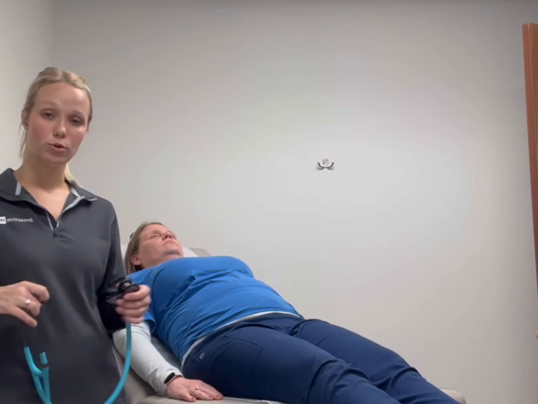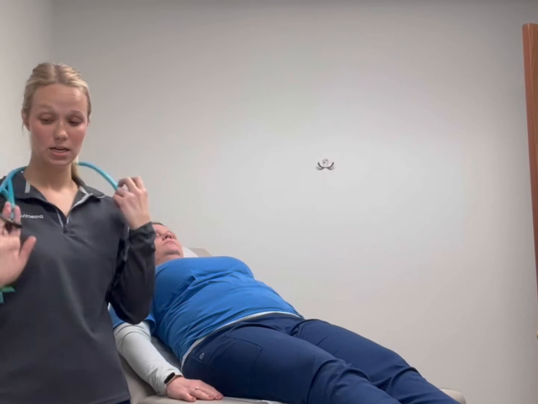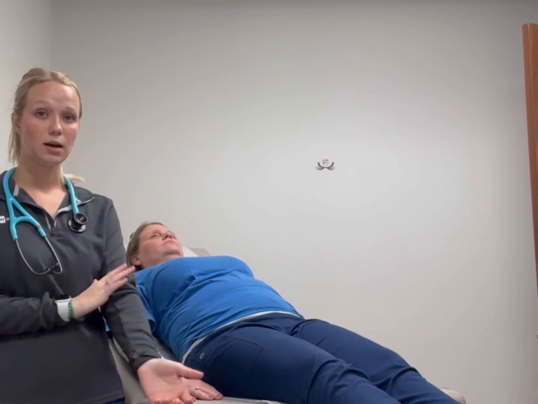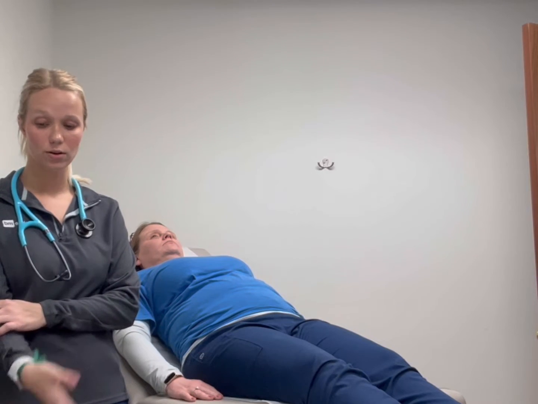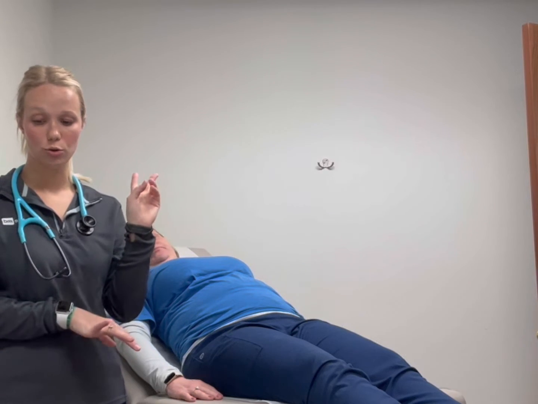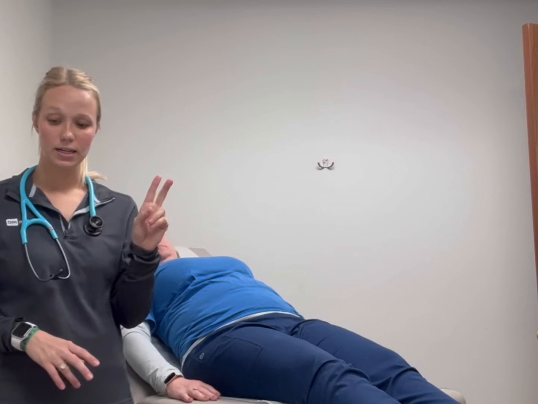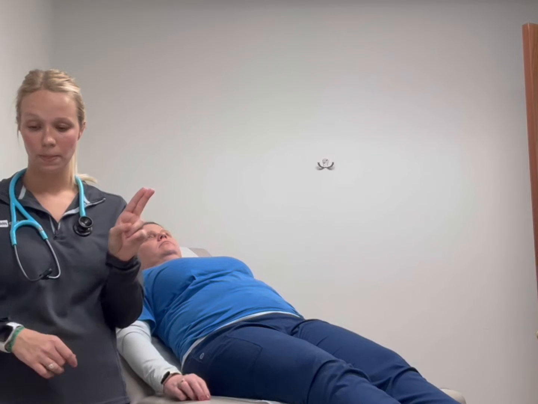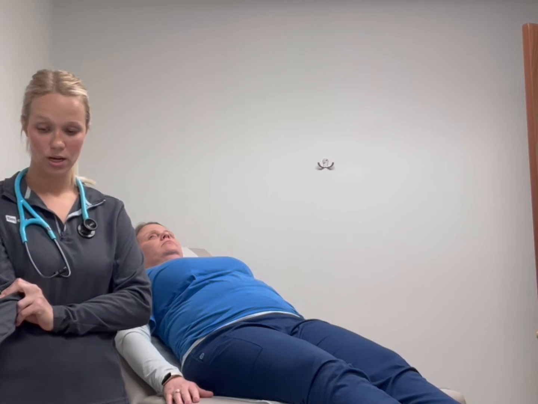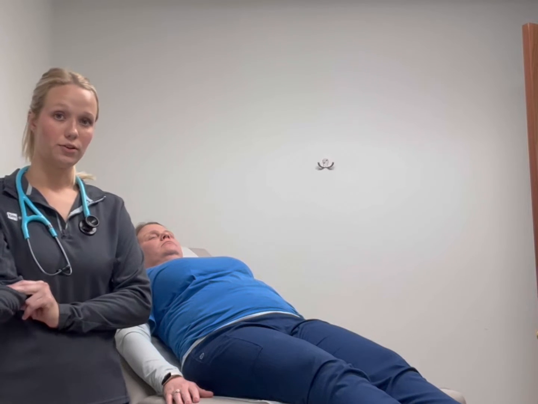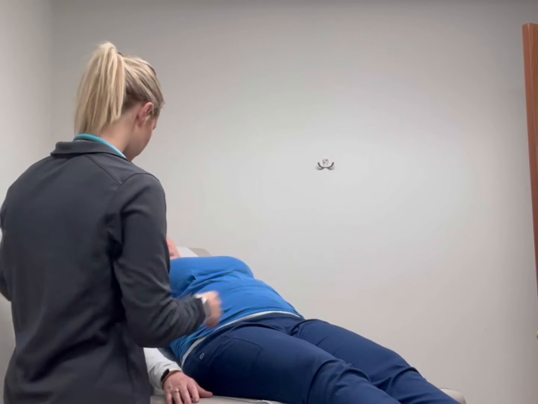So next I'm going to move on to her brachial arteries. I'm just going to look, and then I'm going to feel, and then I will listen. I'm going to assess with two fingers, my index and then my middle finger. I'm going to go to the inner crest of her antecubital, and I will just feel for both pulses.